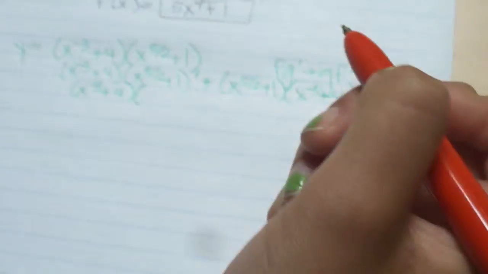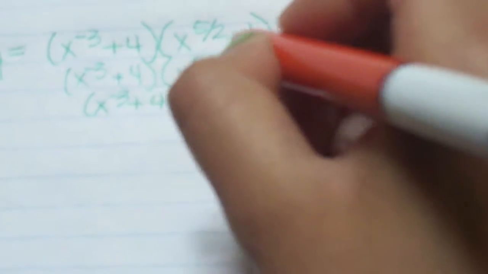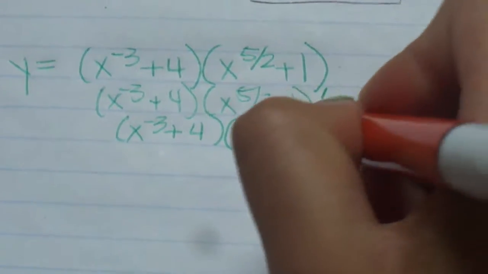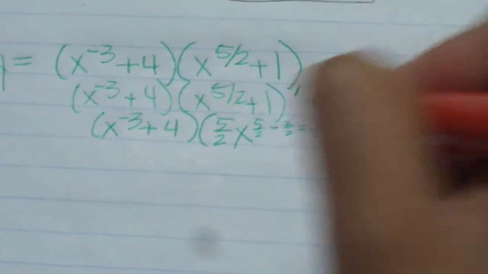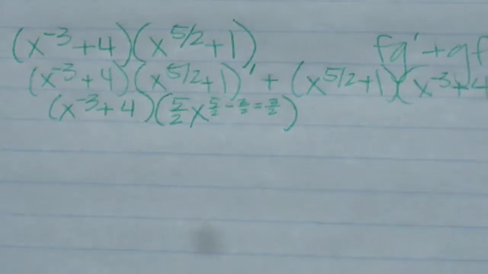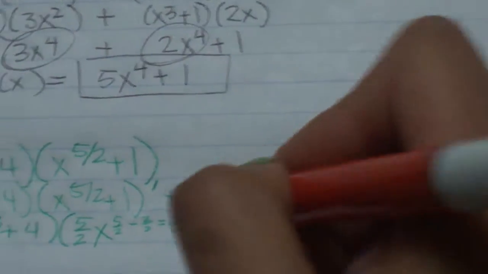And this one stays the same just like on the last problem, and the second function is derived, so then you bring the 5/2 to the front times x, and you subtract 1 from the exponent when you derive, so then that would be minus 2/2, which would be 3/2, and that would be your power, and the 1 cancels out, so that's it for that.